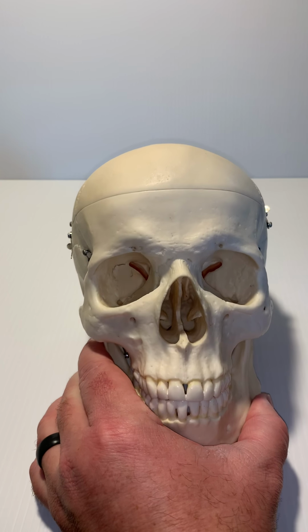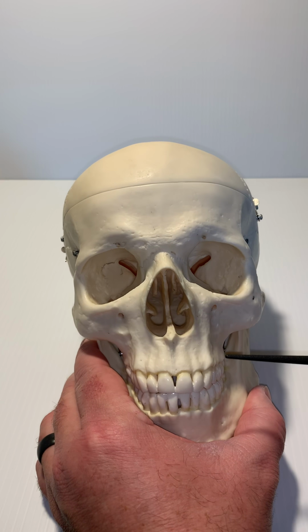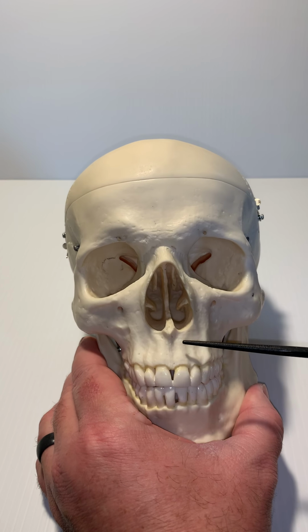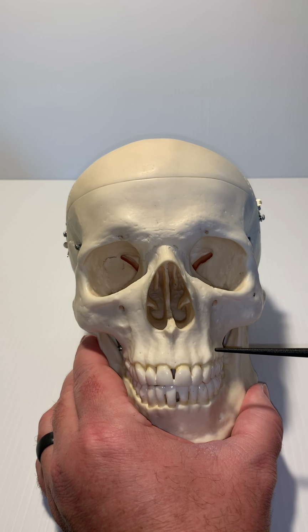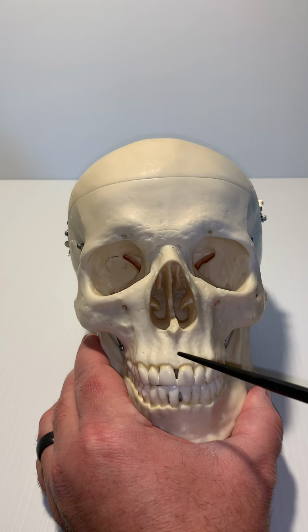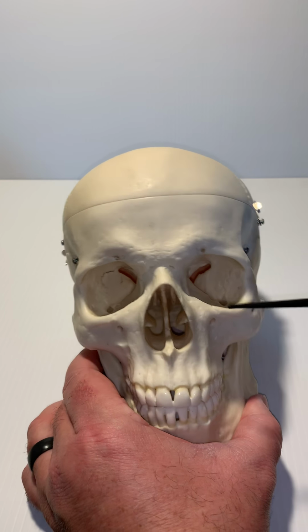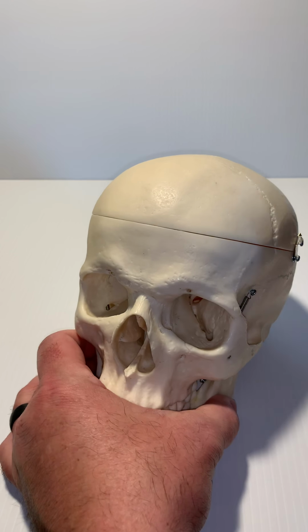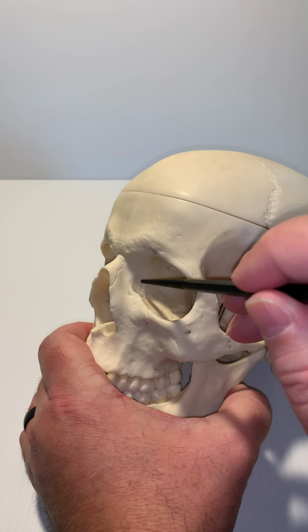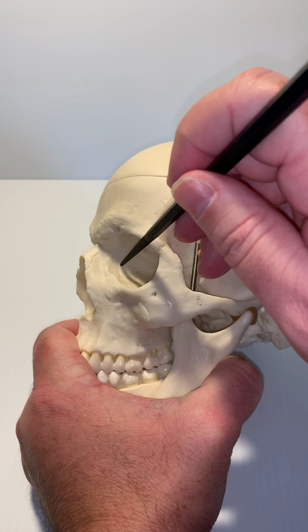Some of the facial bones that we find right here, we have most of these in pairs. The first paired bones that we'll talk about are the maxilla. The maxillary bones are going to be right here. Those are our upper jaw bones. Next to the maxilla, right in the corner of the eye orbit, that would be the lacrimal bone.